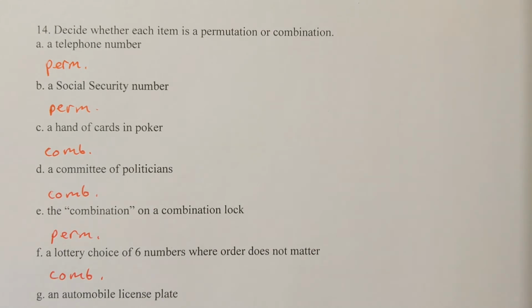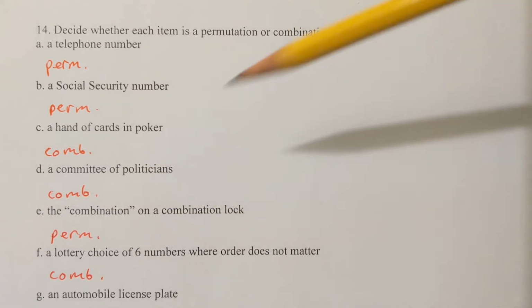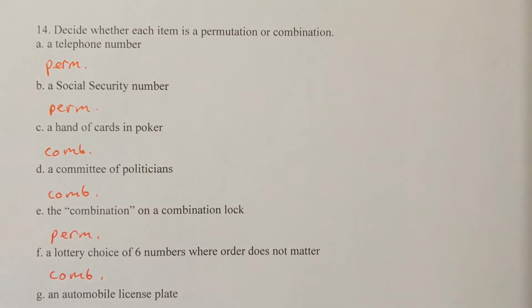Now, if in the problem we were told that we were electing like a president, a vice president, and a secretary, for example, then now that's different because John being the president is not the same thing as John being the secretary. Okay, so that would be an example of a permutation there if you're electing positions. But they didn't say anything about electing positions there.